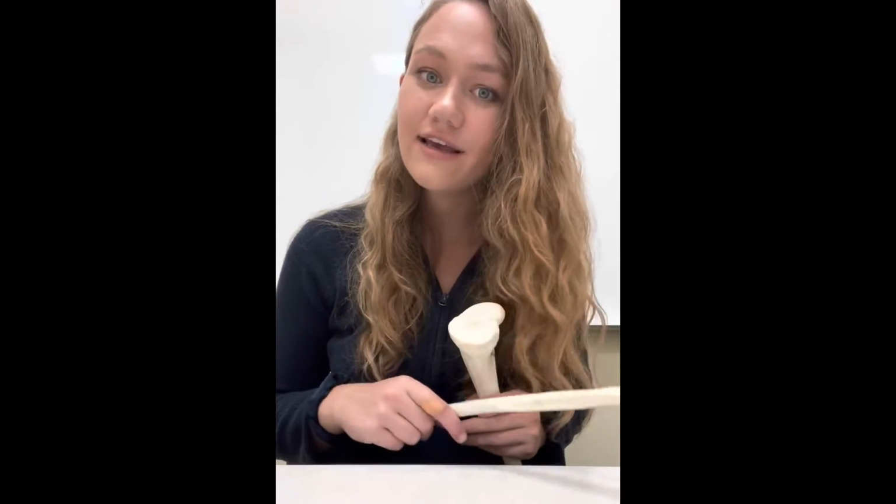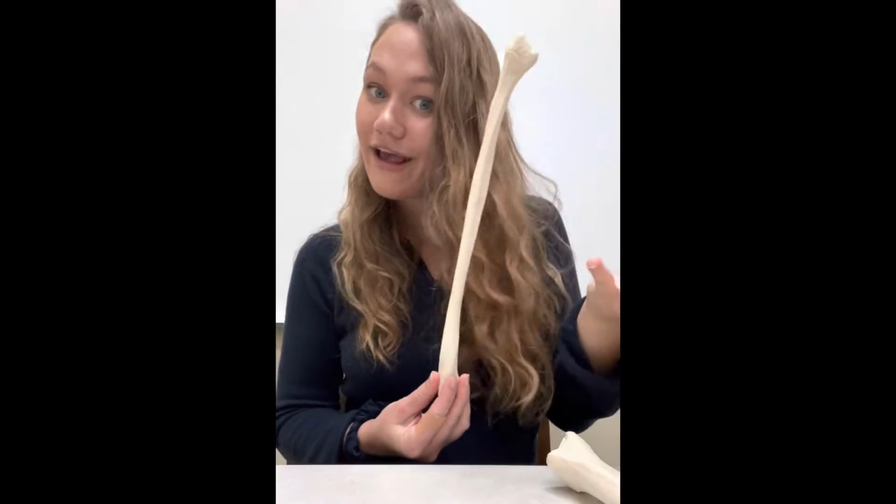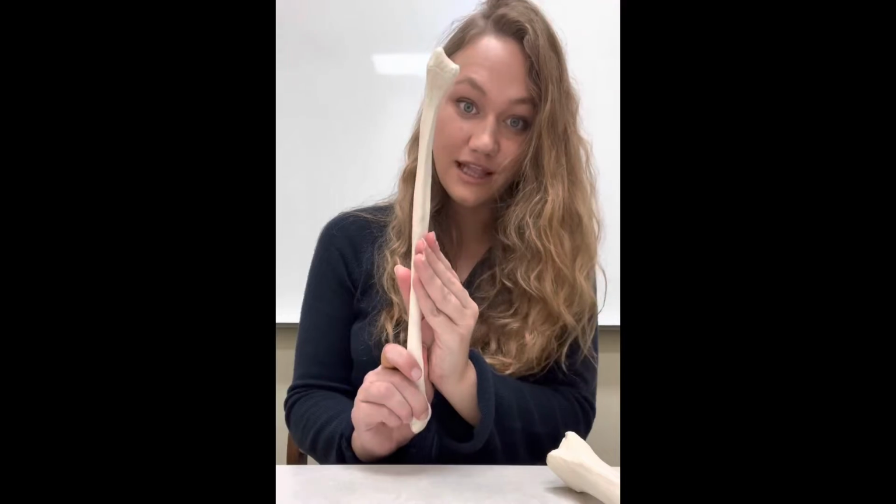Now, if you ever grew up and heard your parents tell you, don't be fibbing, you know, a fib is a little lie, right? So this is a lot littler, right? So little lie, fibula, and this is actually going to be more lateral, right?